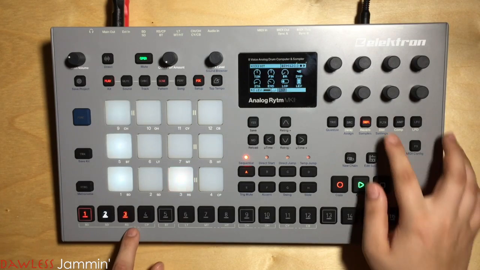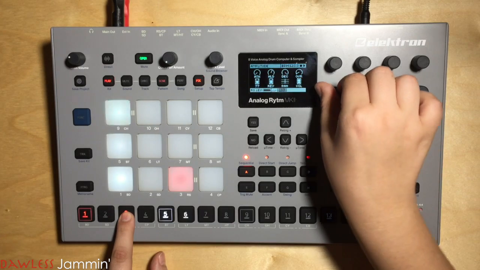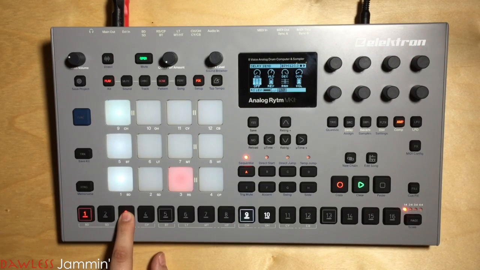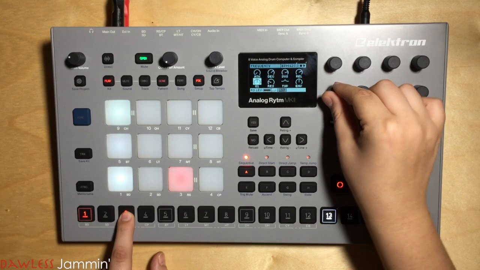Let's add some more to track 3. Turn off the delay on that step. Change the filter settings.